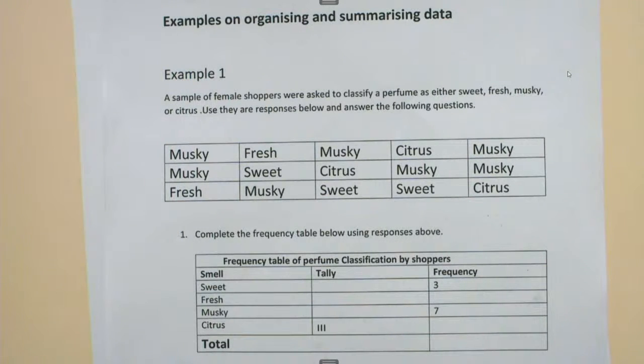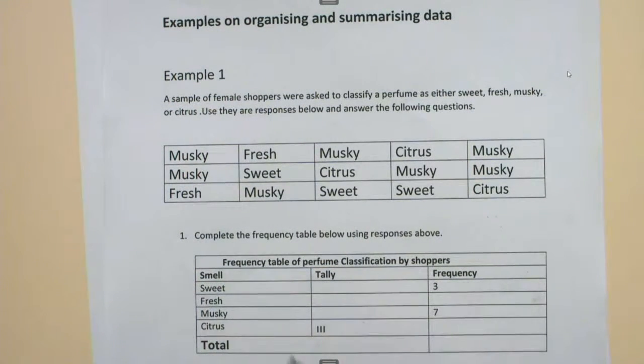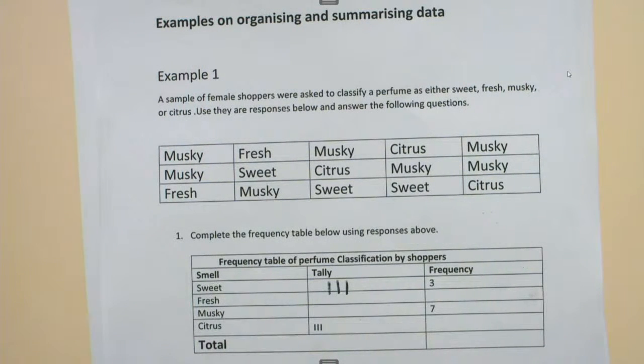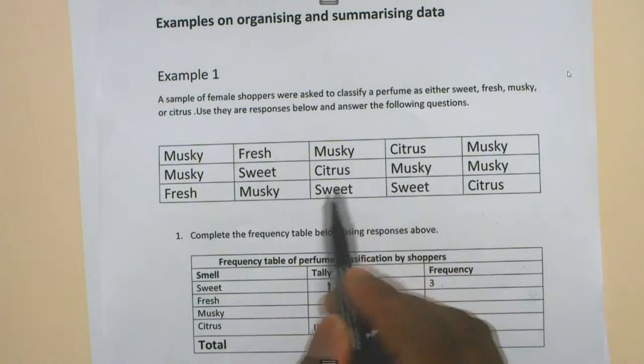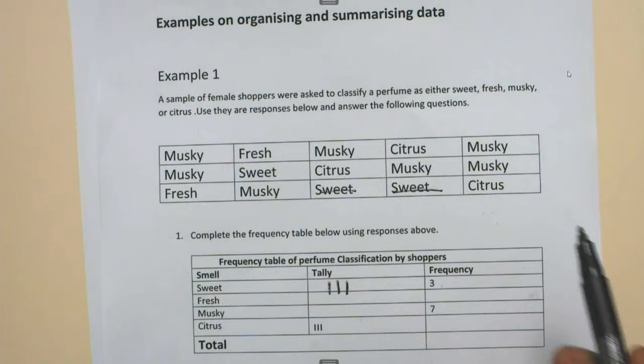So the first one, it says we have 3 sweet. If we have 3 sweet, we only have to complete the tally. How do you complete the tally for sweet? It's 1, 2, 3. So our tally is 3, and our frequency is 3. Yes, I can only see 3 sweet, those shoppers who classified the perfume as being sweet.